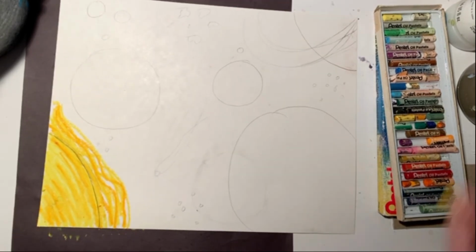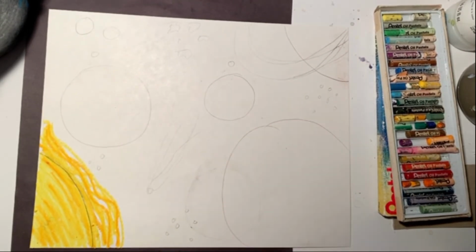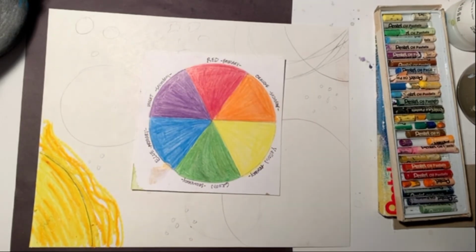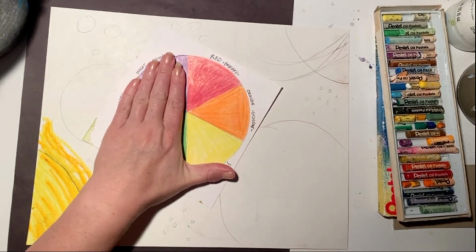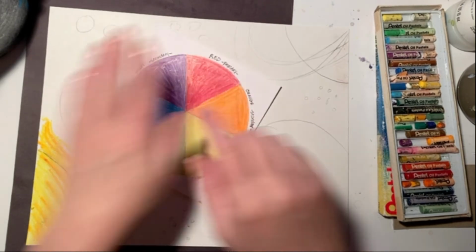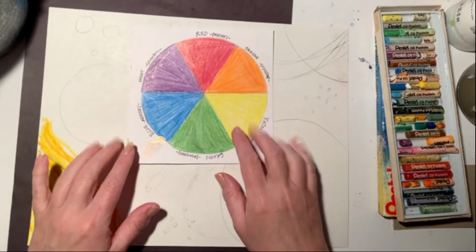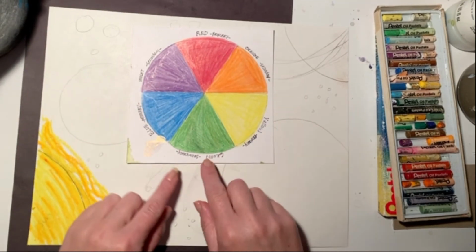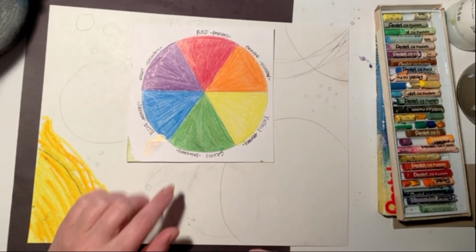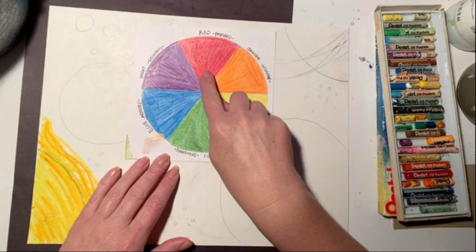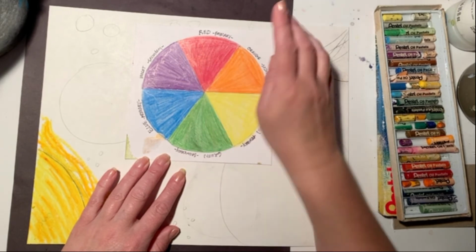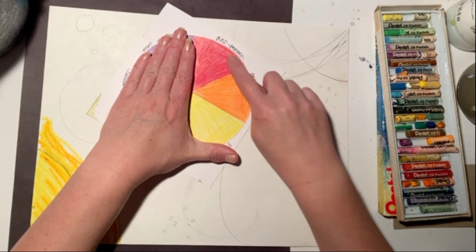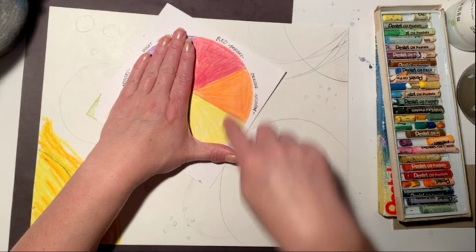Okay, when we're deciding about the colors of our planets, I want you to be thinking about different color schemes. I'm pretty certain that we've talked about warm and cool colors. Now, this is a color wheel, and basically it's the spectrum of light separated into all of the colors that make light. We have red, orange, yellow, green, blue, and violet. When we divide it in half, we get our warm colors here from red to yellow.